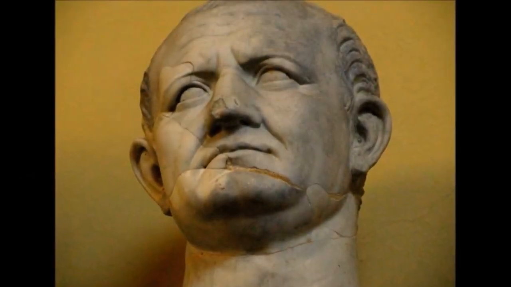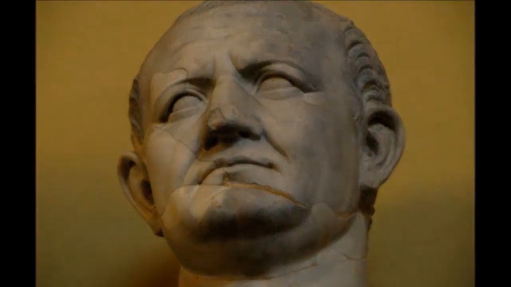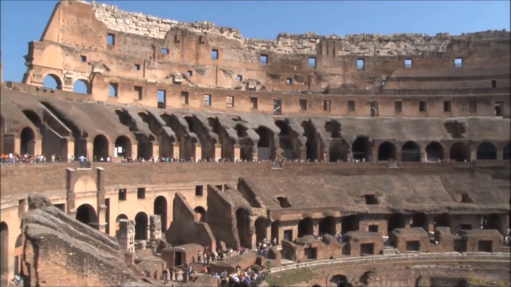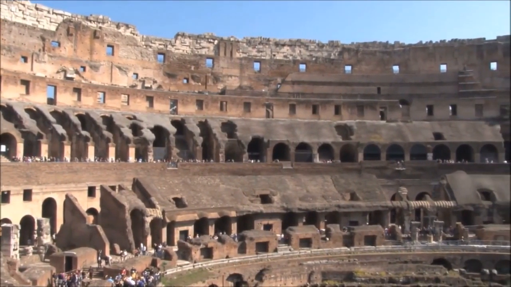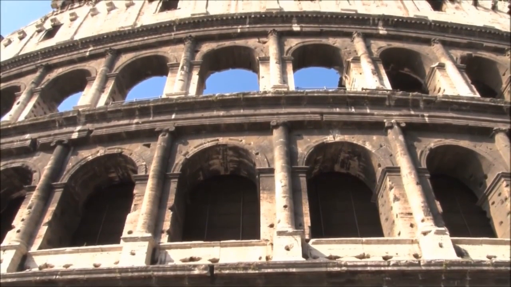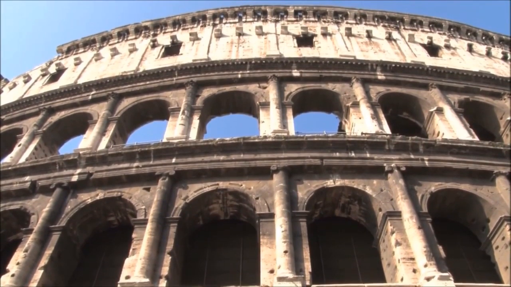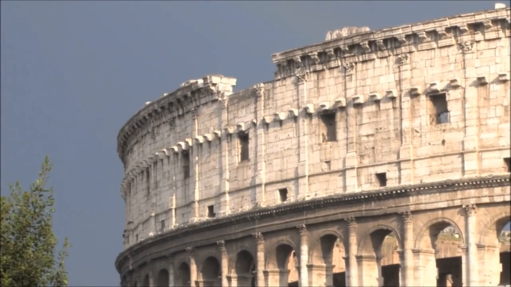Construction began on the Colosseum in 72 AD under the direction of the Emperor Vespasian. Built by thousands of slaves and made of stone, bricks, and concrete, once complete, it could seat 50,000 people. It was 620 feet or 189 meters long, 512 feet or 156 meters wide, and 158 feet or 50 meters tall. That's as tall as a 12-story building.